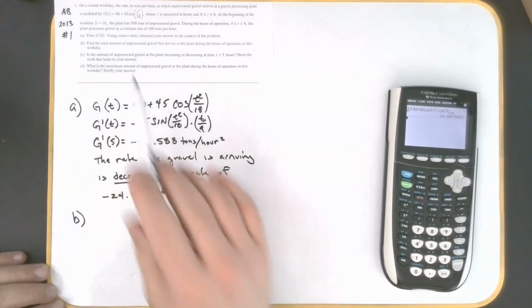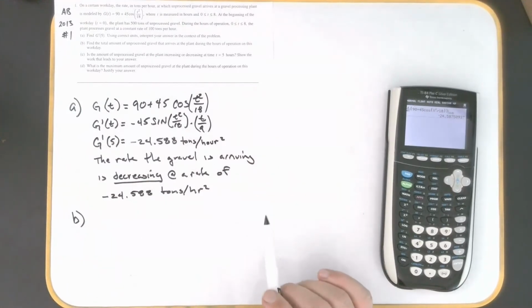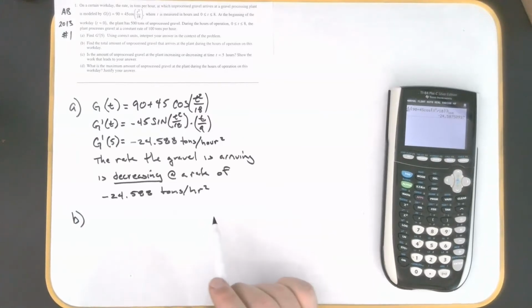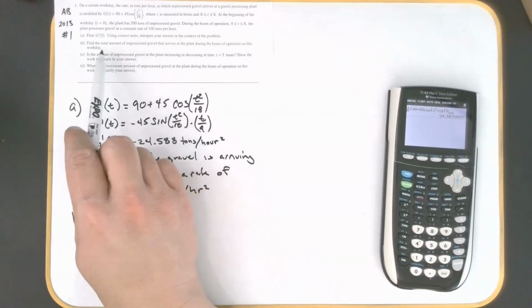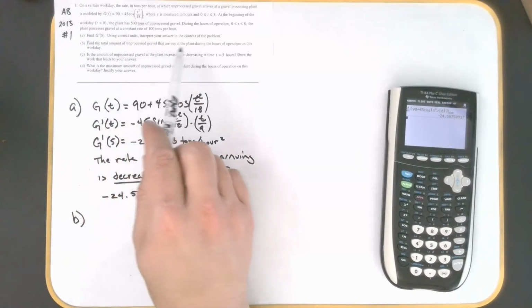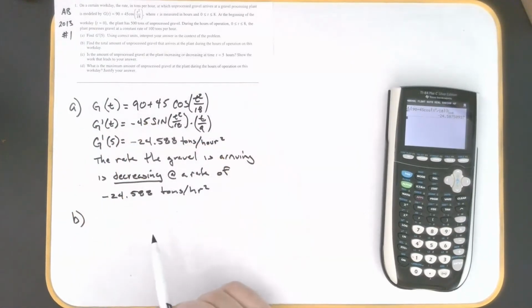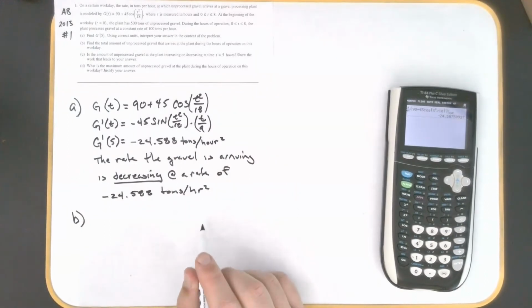Part B says, find the total amount of unprocessed gravel that arrives at the plant during the hours of operation of this workday. Well, a very important concept whenever you're doing calculus is, what do you get when you integrate a rate? It's whatever the rate produces. So if this is asking me how much gravel arrives, if I have the rate the gravel is arriving, I can just integrate that, and I'll get how much gravel arrived.